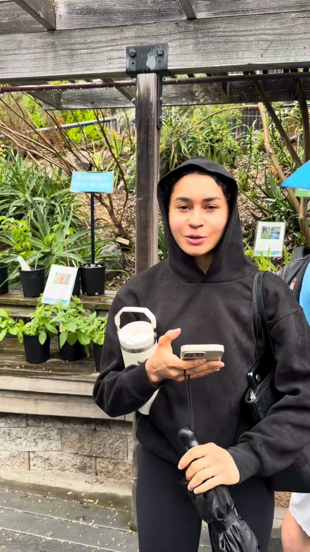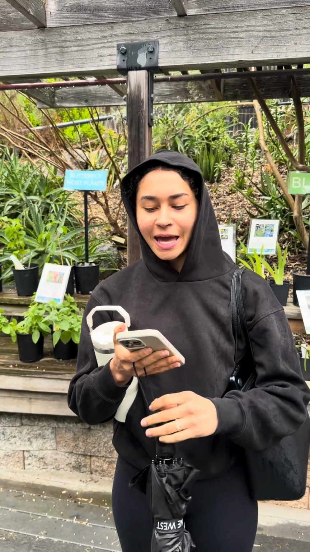And the sources we used were the California Native Plant Society and Keep Arizona Wild.